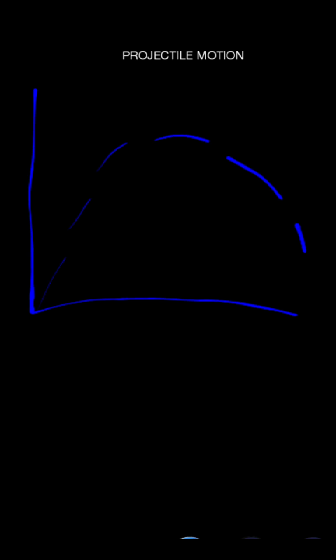Today I'm going to show you how to solve projectile motion step by step in a way you actually understand. Before we go further, let's describe what projectile motion is. Projectile motion is the motion of an object thrown at an angle under gravity. It follows a curved path called a parabola. When you're talking about projectile motion, it's an object moving like this, and we can see this shape is what we call a parabola.